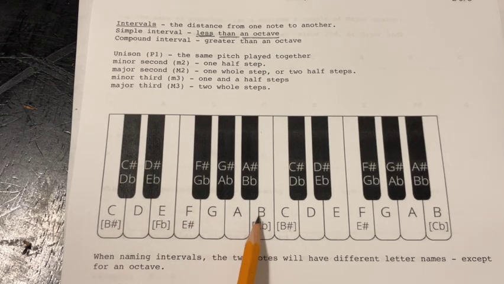And then a compound interval would be if I went from C up the octave to the next C and then to a D. Because that's greater than an octave. So anything greater than an octave is compound. Anything less than an octave is simple. And at first, we're going to talk about all simple intervals.